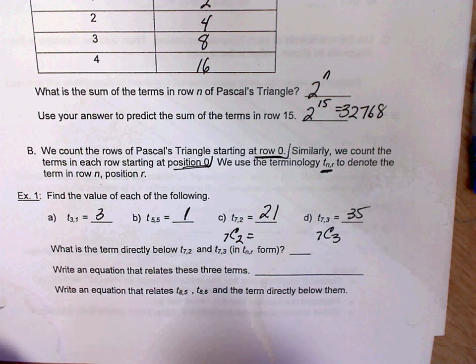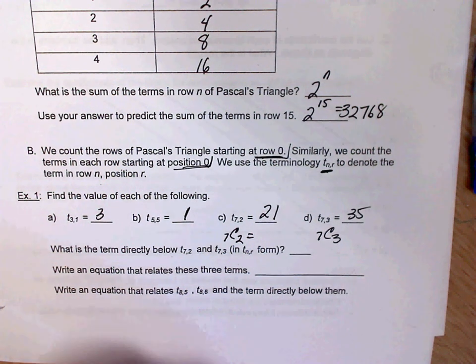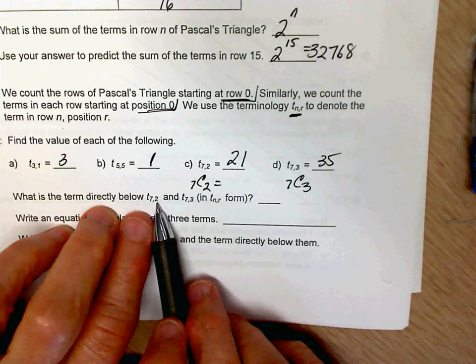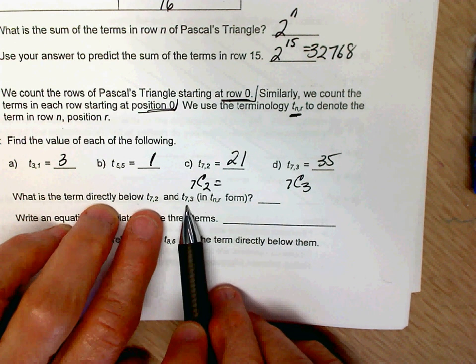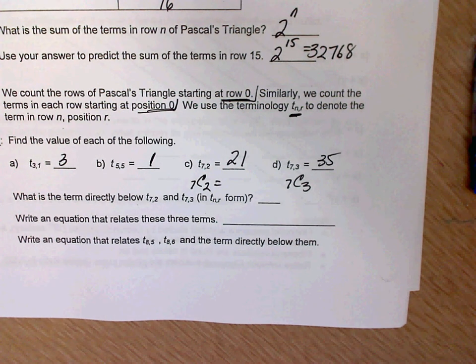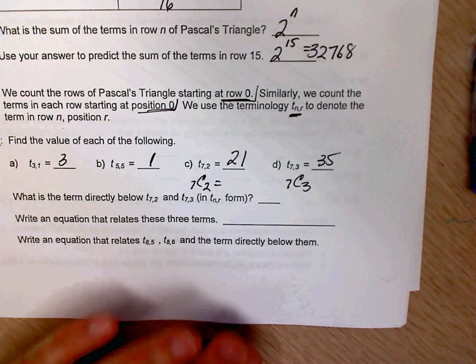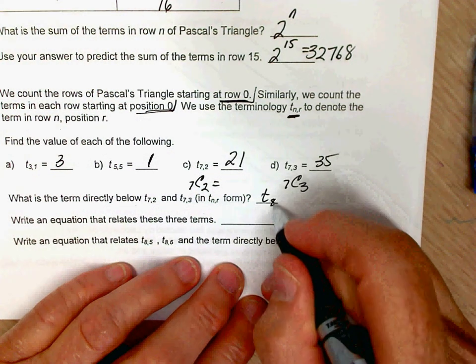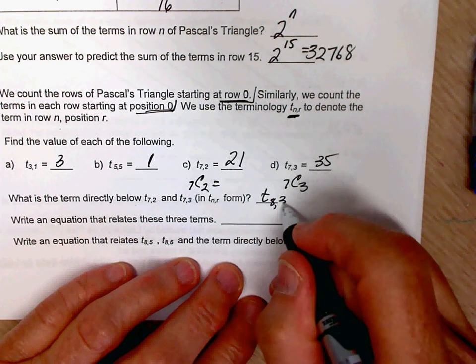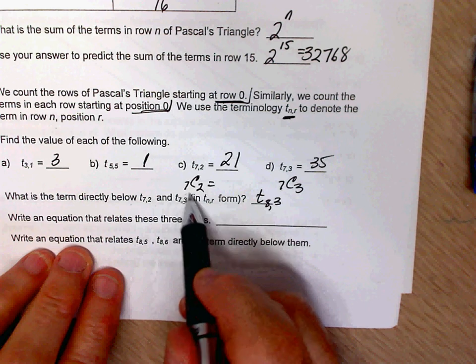Okay, tell me, what is the term directly below T7,2 and T7,3 in T n,r form? T8,3, right? Whenever you're adding, pick the largest position number.